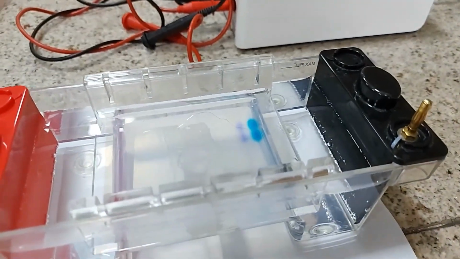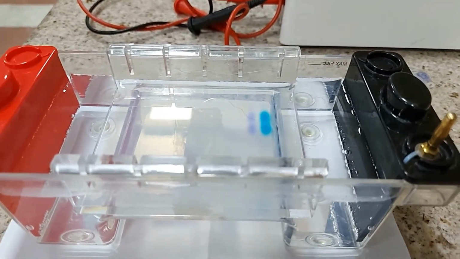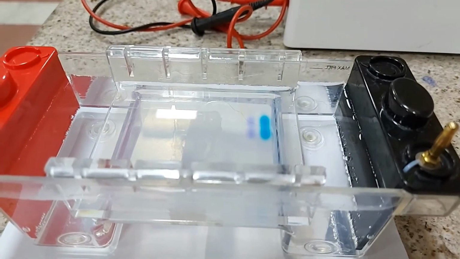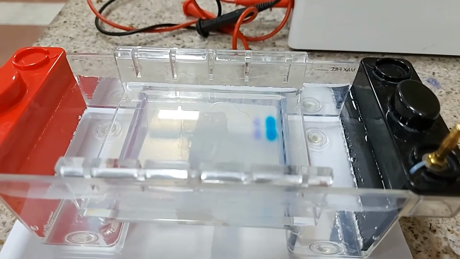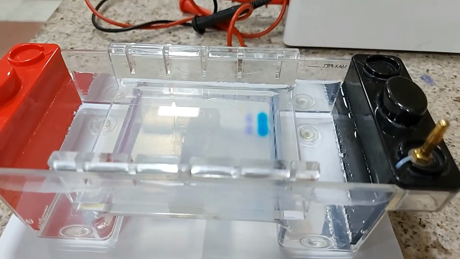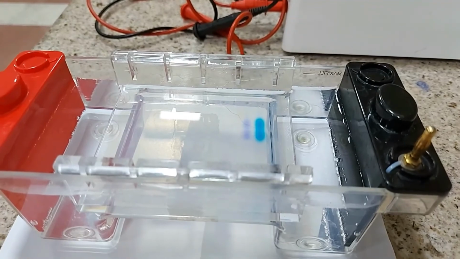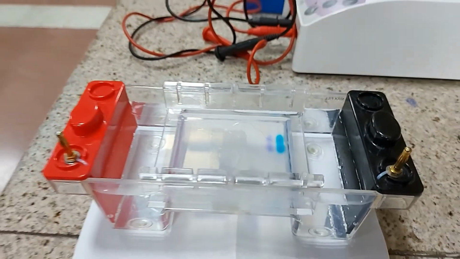Yeah, it's quite far from there. Yes, I can see the wells, and I can also see the dye migrated away from there. So we will take this gel now to the gel documentation system to observe the DNA in it. Okay, let's go.